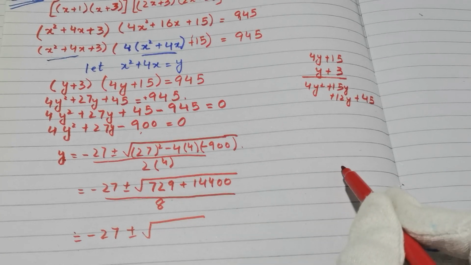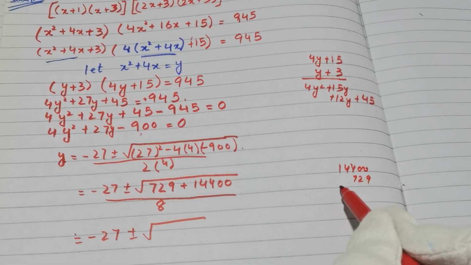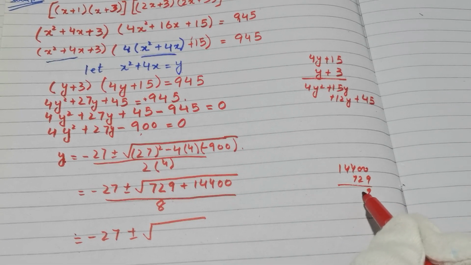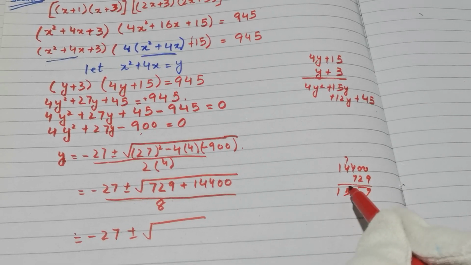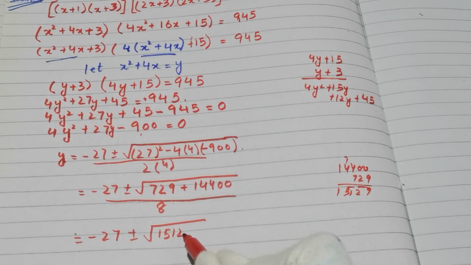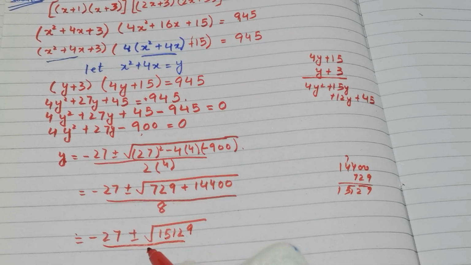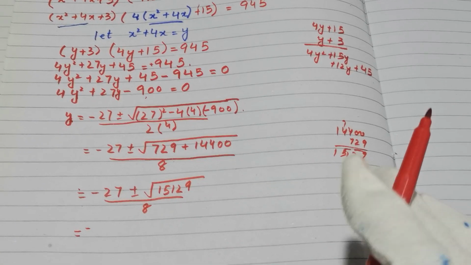144. What we will get? 14400 plus 729, 15129. And the under root of this term is 123.